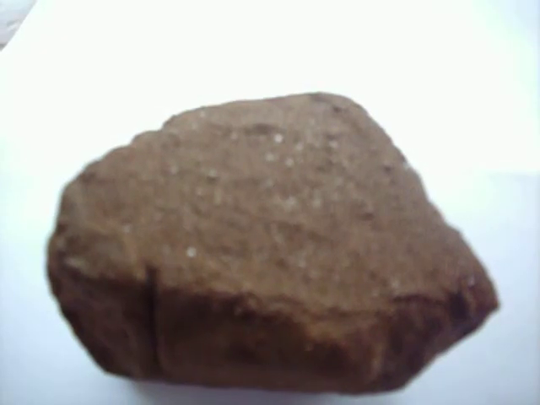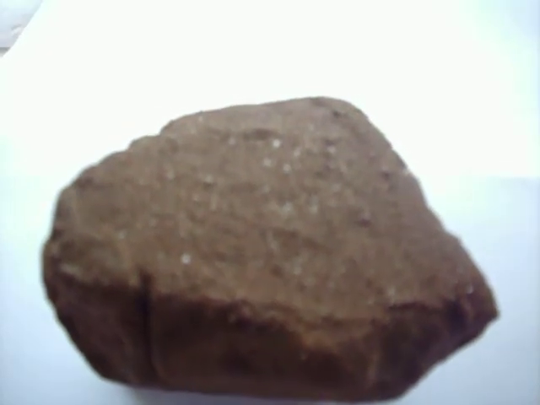This is our project on chemical weathering. This is a rock that contains salts. When rainwater falls onto it, the salts dissolve, creating holes and cracks. This weakens the rock, leading to the breakup of the rock. This process is known as solution. It is an example of chemical weathering.